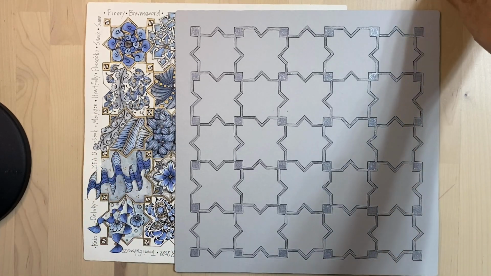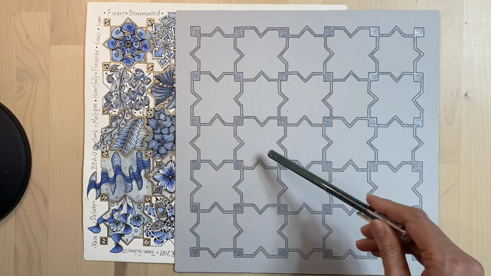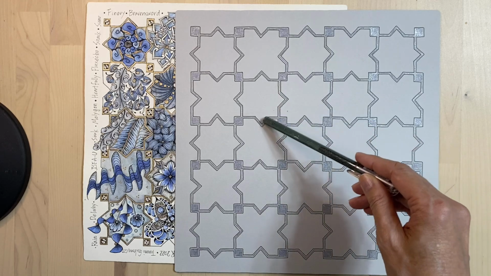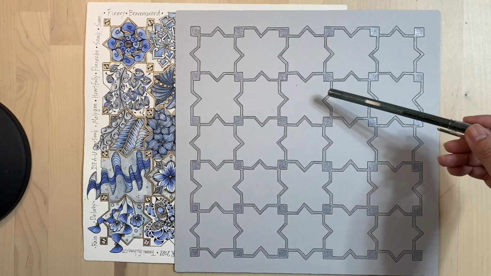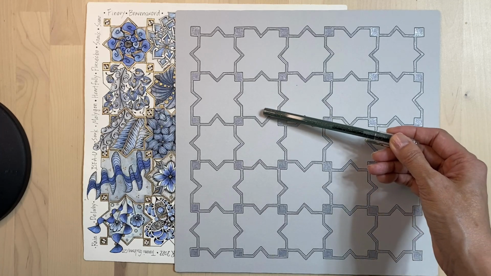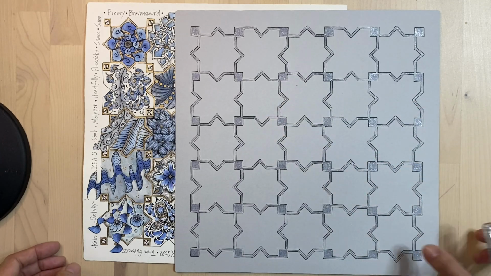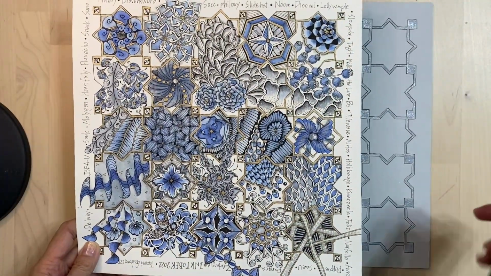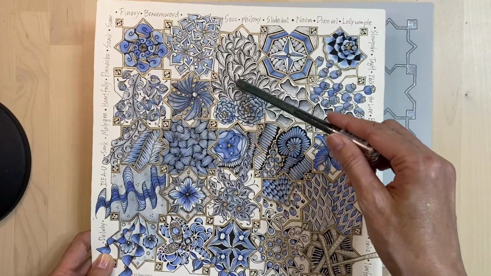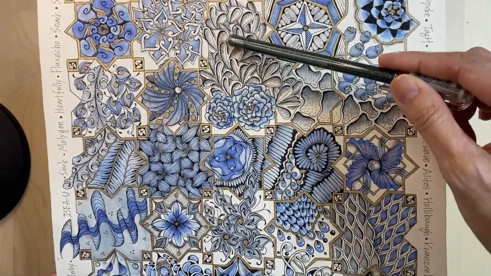Because I did that, each tangle for the next 24 days is going to be contained inside each space, or I have an option to thread under these lines, these strings. So I no longer have an option like I did in Inktober to go beyond the pencil string.